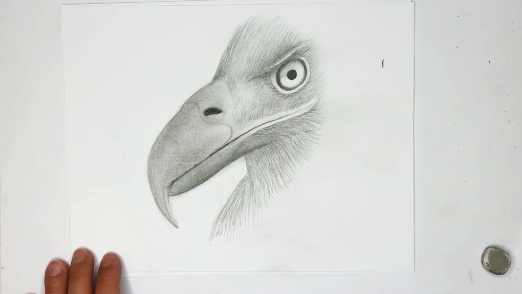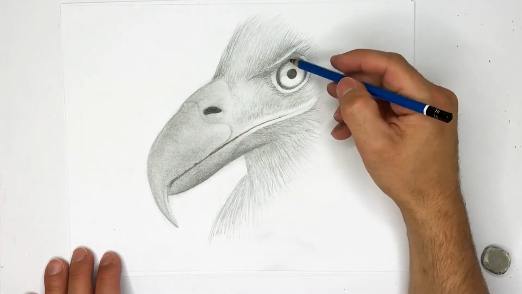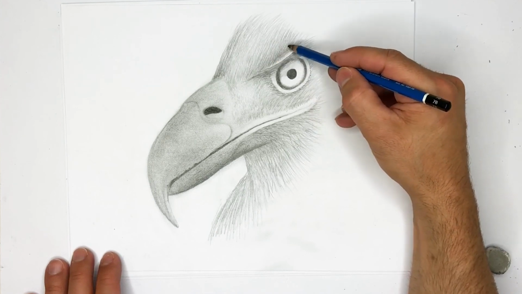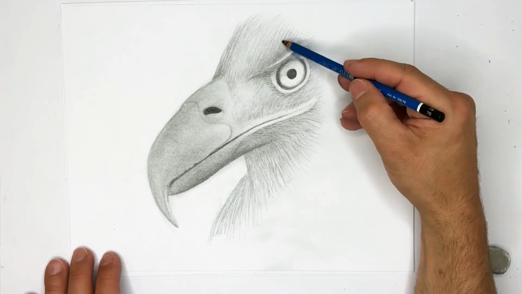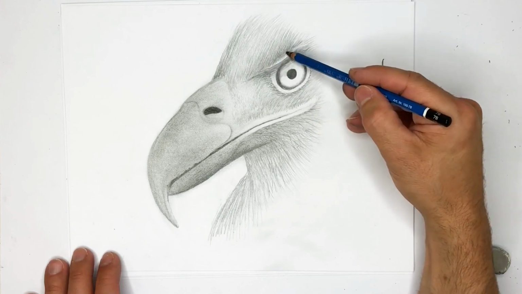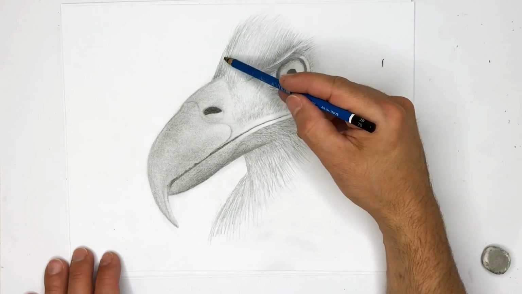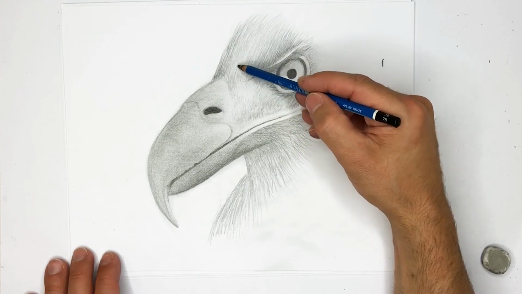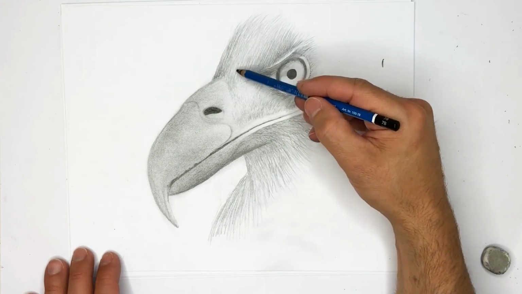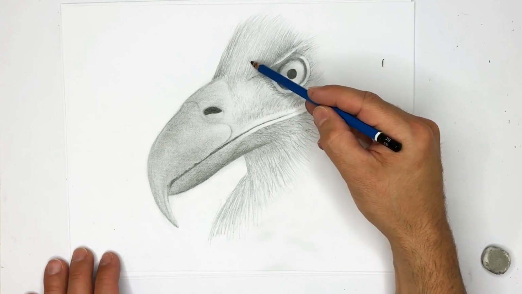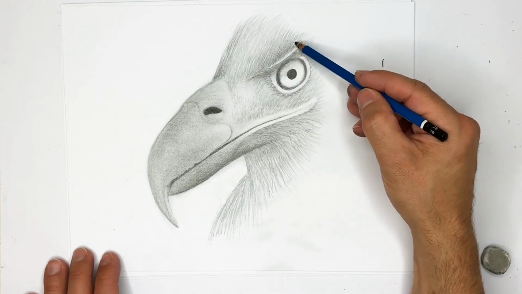I might grab something dark like a 7 and get a little more darkness to show a nicer transition. You don't want to go from very dark strokes to very light strokes too quickly. If you do that, it starts to look almost like you missed something, like you forgot something. So it is nice if you can purposely transition from dark to light. So keep that in mind.